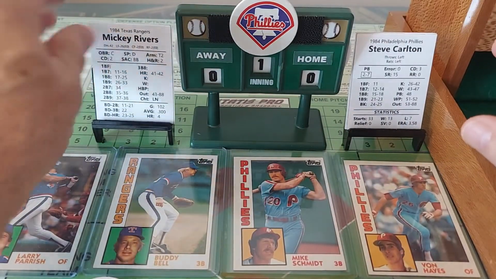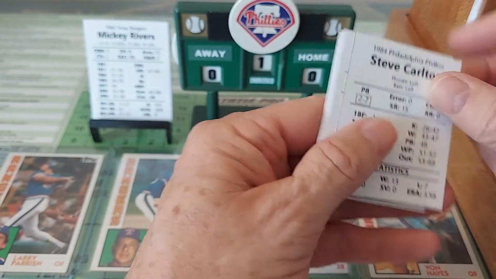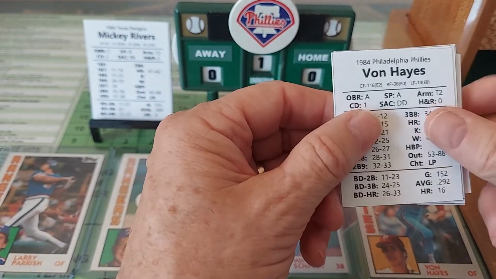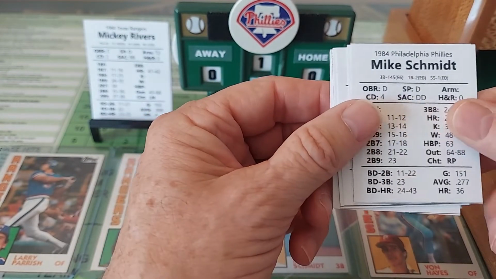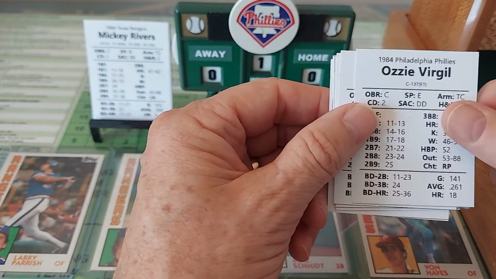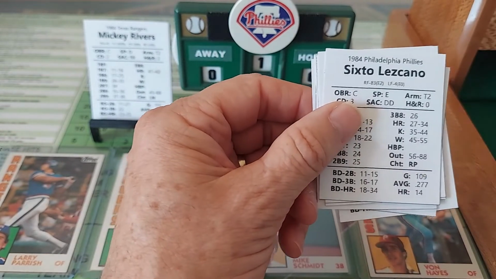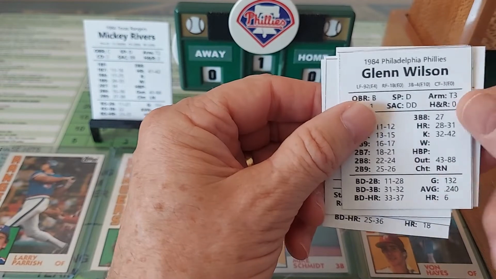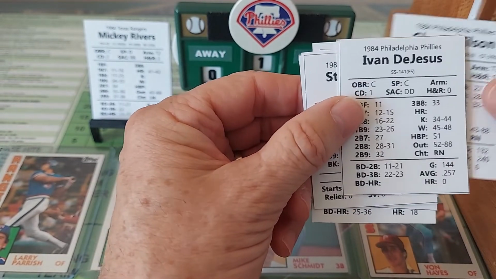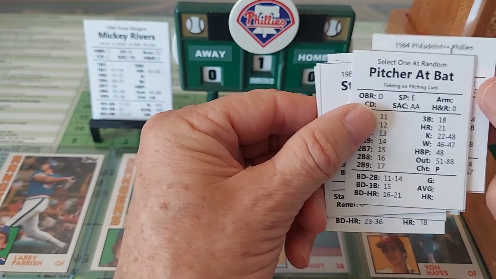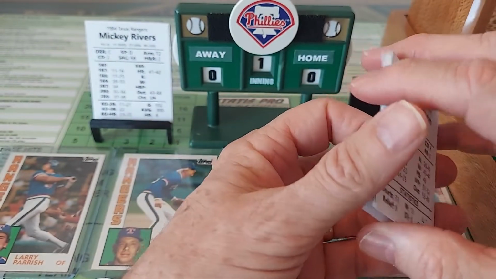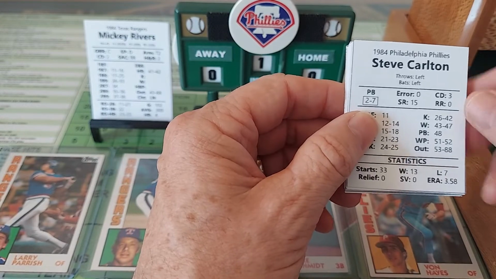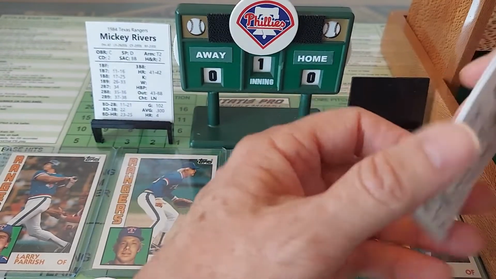For the Philadelphia Phillies, we're going to lead off with Juan Samuel at second base, Von Hayes in center field. Mike Schmidt will hit third and play third. Ozzie Virgil is the cleanup hitter, catcher. Sixto Lezcano in right field. Len Matuszek at first base. Glenn Wilson is in left field. Ivan DeJesus, the shortstop. And Steve Carlton is on the mound. Carlton is a 13-7 pitcher, 3.58 ERA. He's also 2.7 on PB.